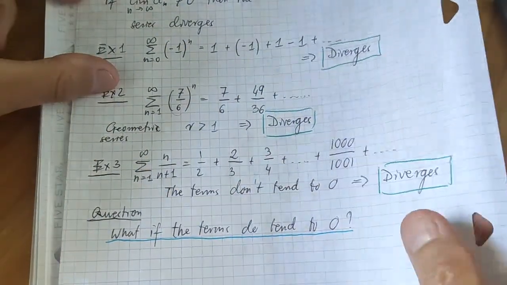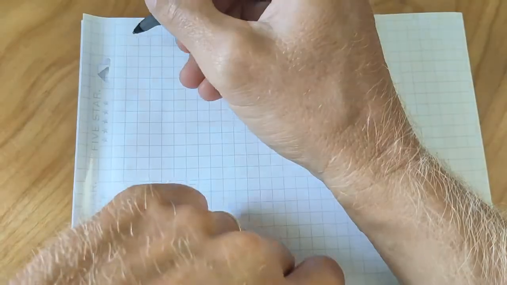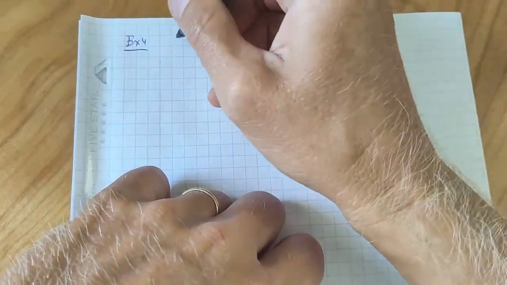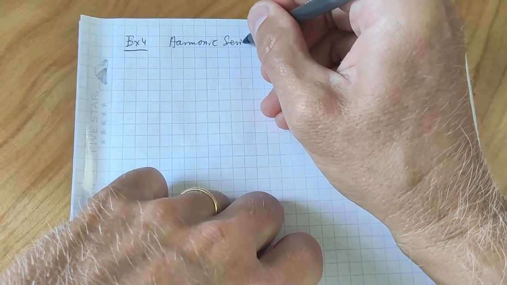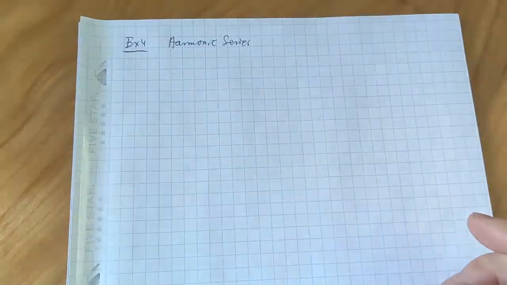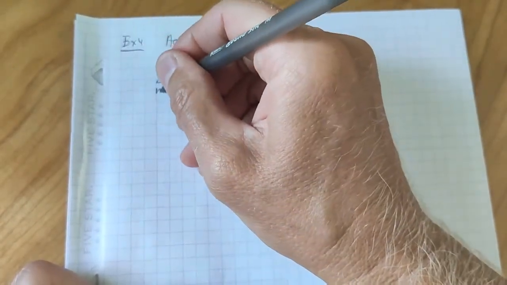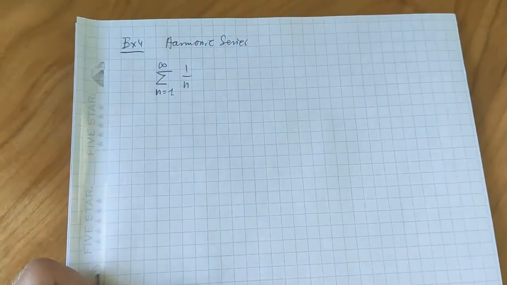Let me give you an example of a series whose terms are approaching zero, but we simply don't know what happens with the sum of that series. So example 4. And this is a harmonic series. We'll be using this example quite a bit, and it looks like this. So n equals 1 to infinity, and it's 1 over n.